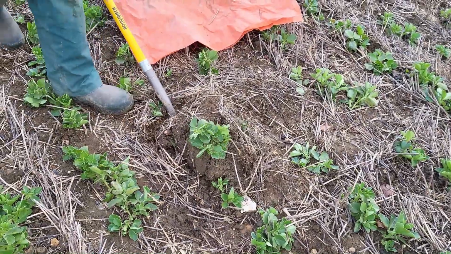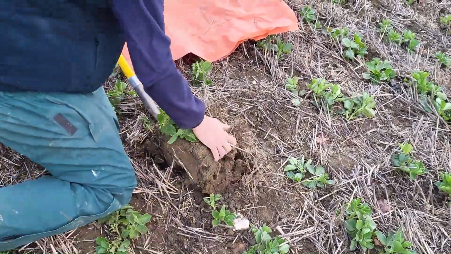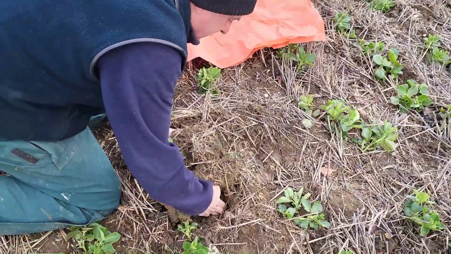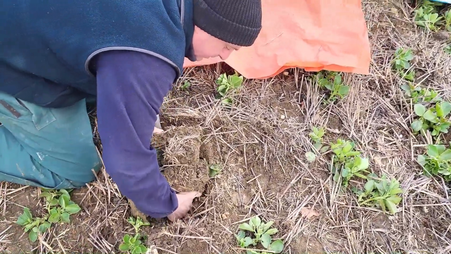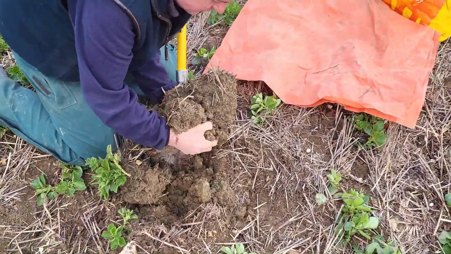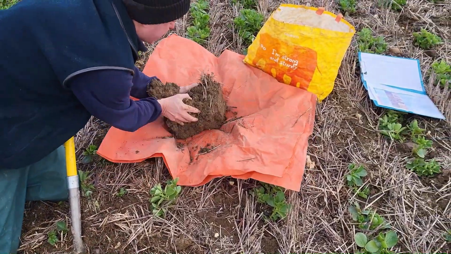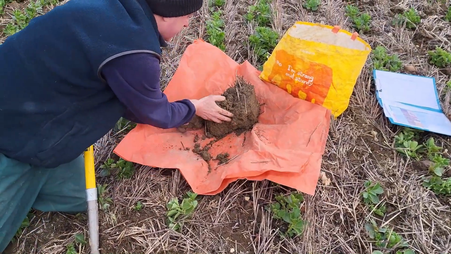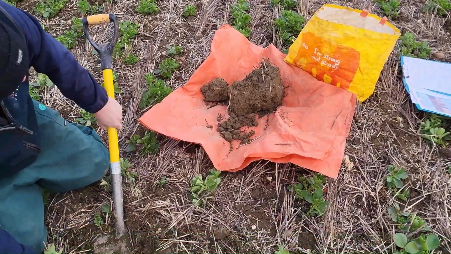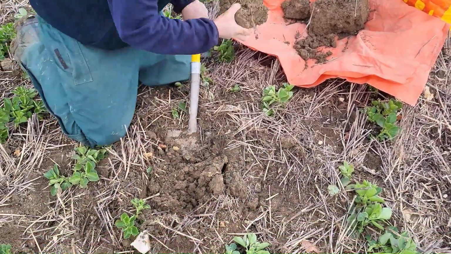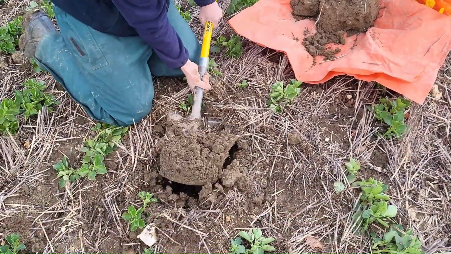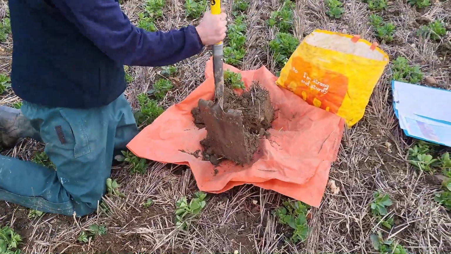And then we're lifting it out in one piece if possible. I haven't quite managed it there, and placing it on a sheet like this. Take out the remainder of the block that you haven't extracted in one piece, and we can place that at the bottom there.